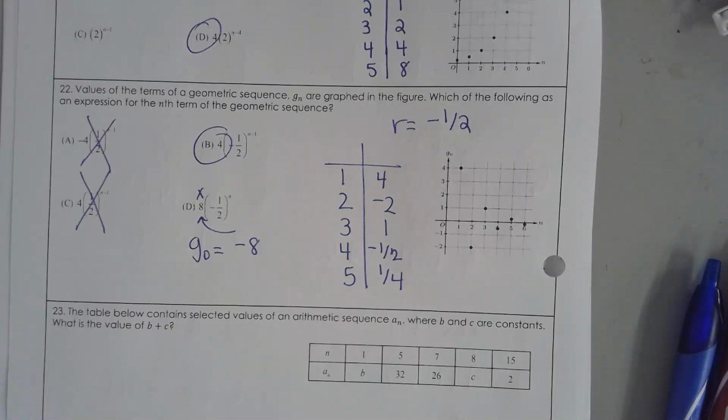If it's n minus 1, that's talking about my first term. My first term is 4. I went ahead and checked D just to make sure I didn't do something silly. If I just have n, that's your 0 term because n minus 0. If I worked backwards, my 0 term would have been negative 8. So that's why this one was wrong, because if that was a negative 8, D could have been right, but it's not.